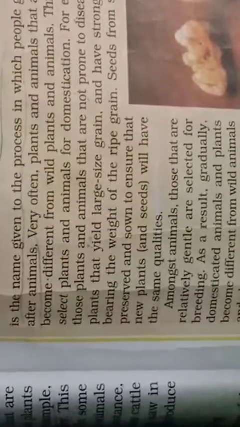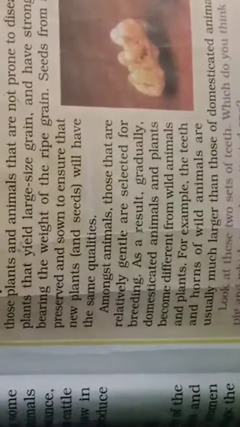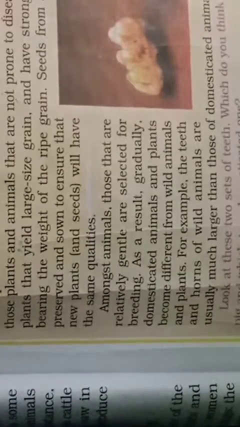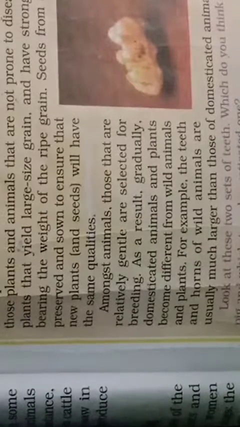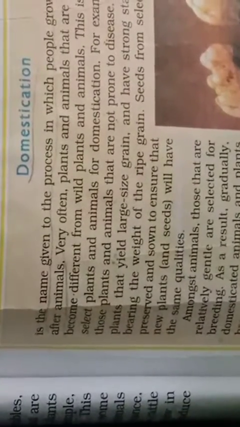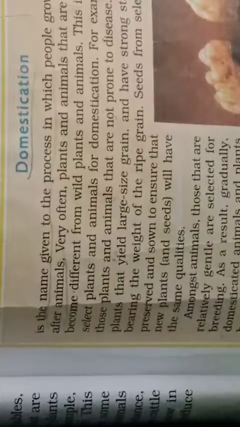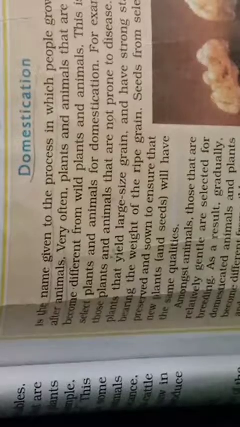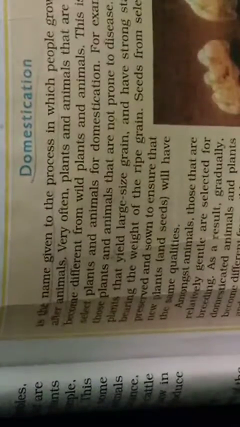Amongst animals, those that are relatively gentle are selected for breeding. As a result, gradually domesticated animals and plants become different from wild animals and plants. For example, the teeth and horns of wild animals are usually much larger than those of domesticated animals. Means domestication is a process in which people grow plants and look after animals. This process is known as domestication.